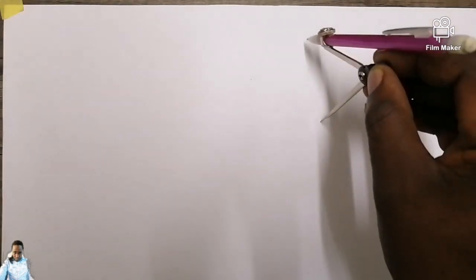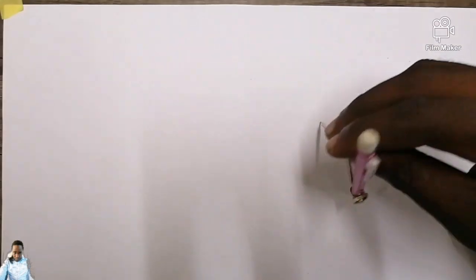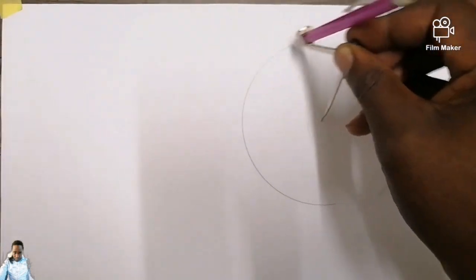Since we are drawing the left view, remember that on your left hand side, away from your left view, there is the front view, you understand? So you must keep a space for that. So I am going to draw this circle, and I have to draw it dark.